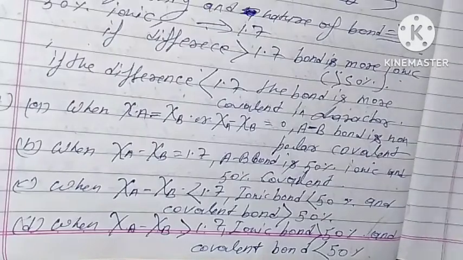The second application is electronegativity and percentage ionic character.